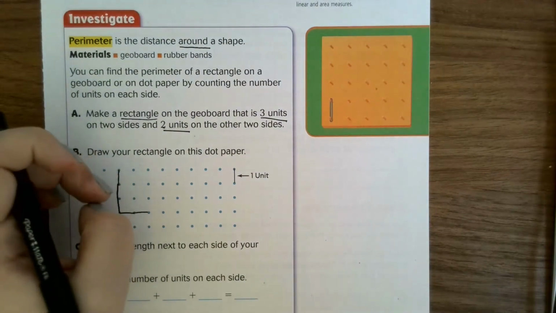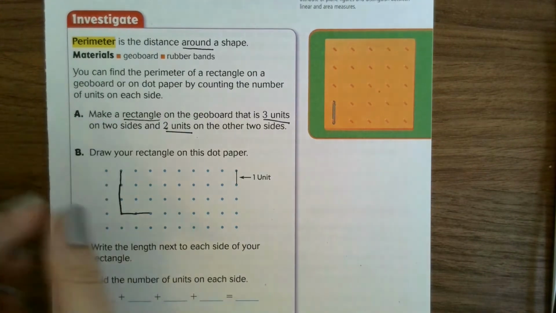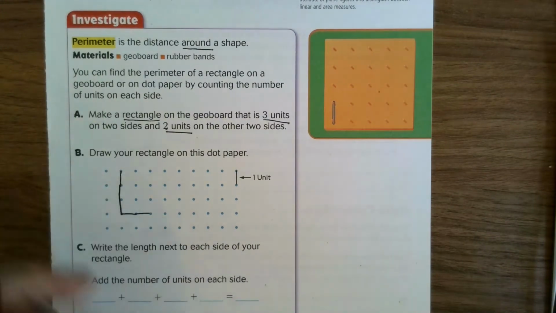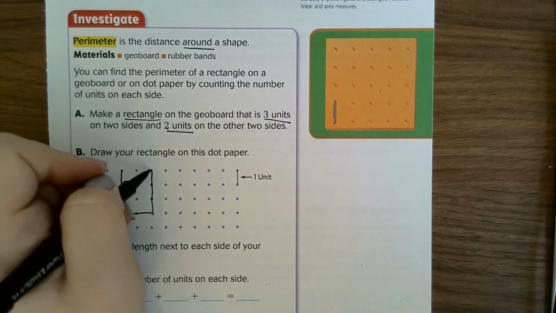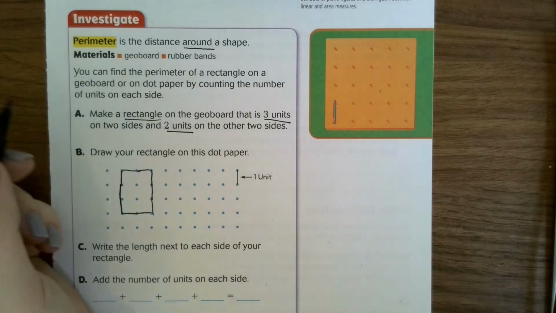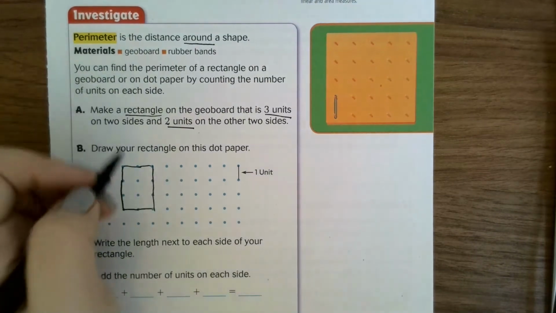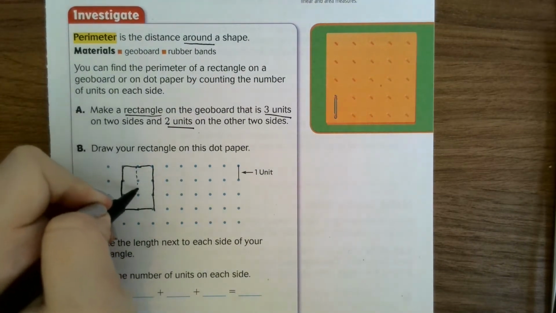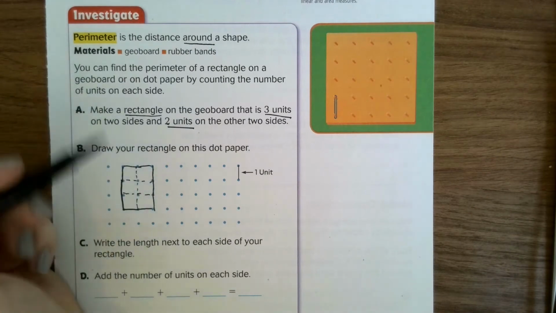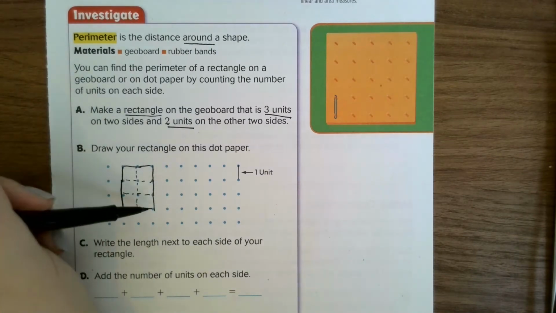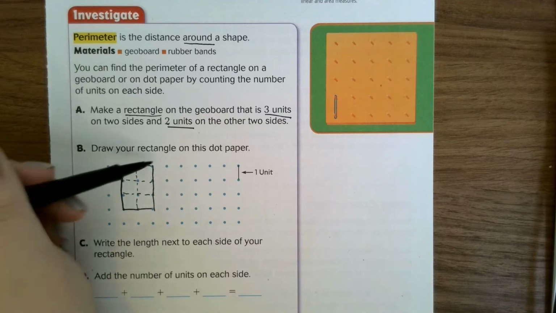So here's 1, here's 2, here's 3, here's 1, here's 2, and then 1, 2, 3, 1, 2. You can even think of it as if you were to make each of them individual squares, we'd have 3 boxes, 3, 2, and 2.